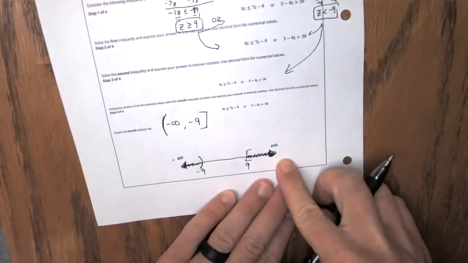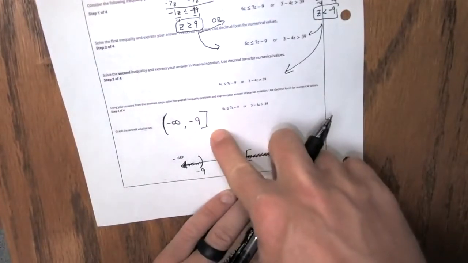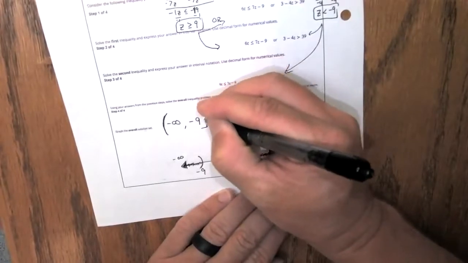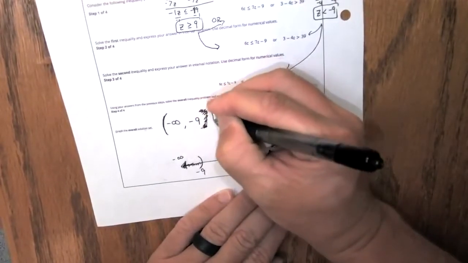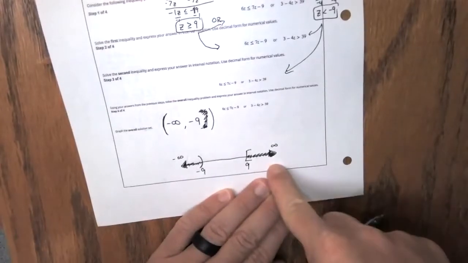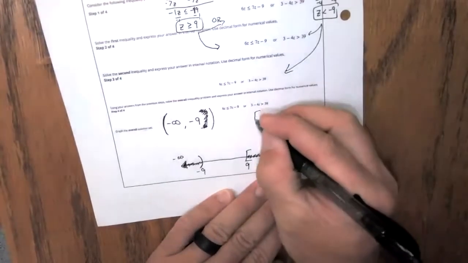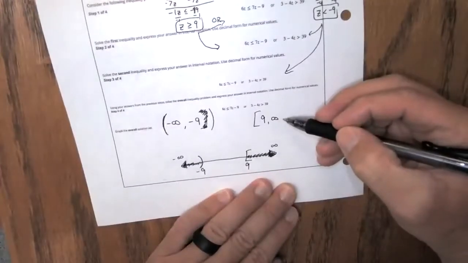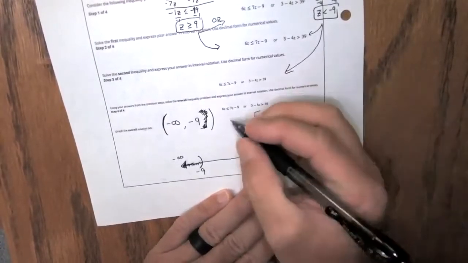Okay, and then this one. Negative. Oh, what? How did I screw that up? Can't write that thing. All right. I screw up a lot. That better? What about this one then? Bracket 9, infinity. Bracket or parenthesis? Parenthesis.